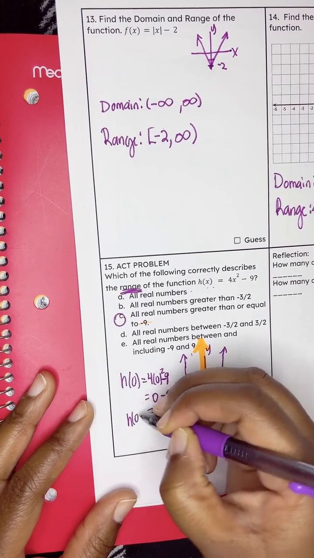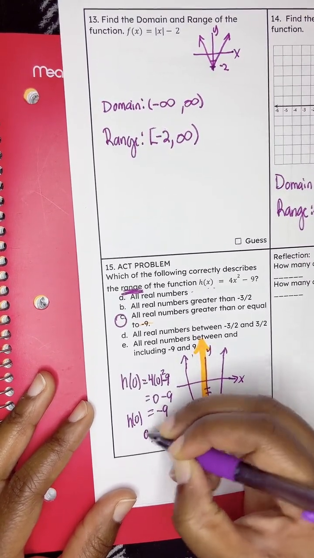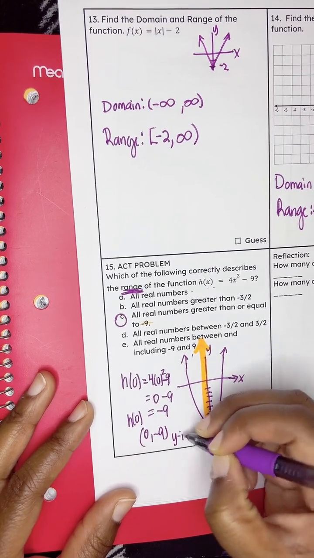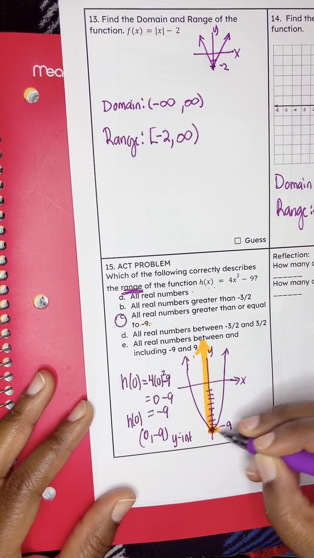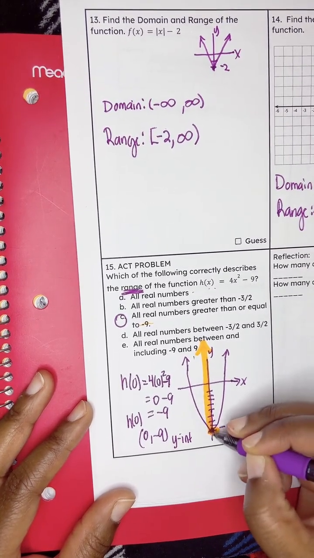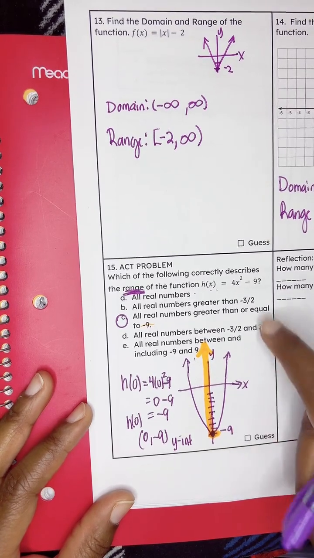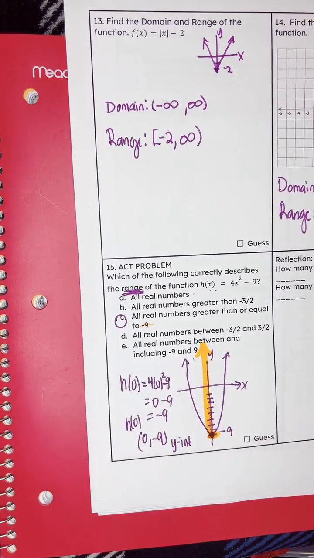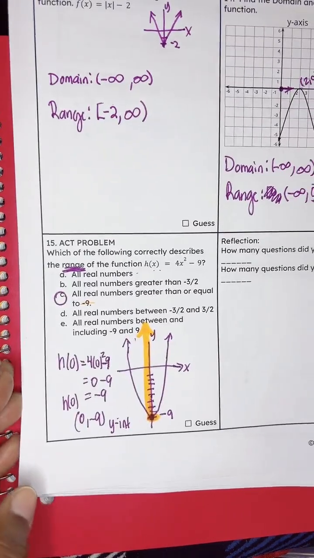So h of 0 would be -9, meaning 0, -9 is our Y intercept. This is where the function starts on the Y axis. It starts at 0, -9, and that's why it's included. Okay.